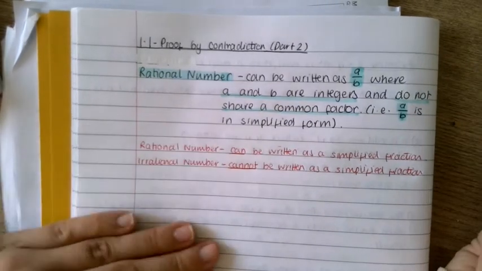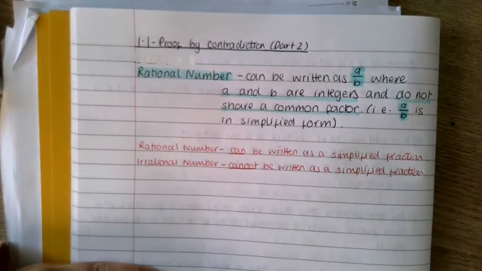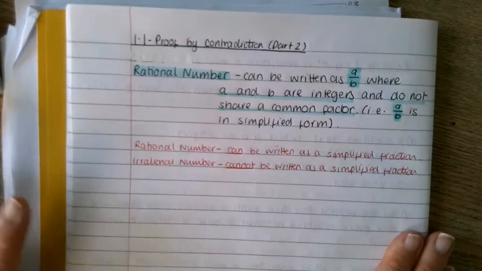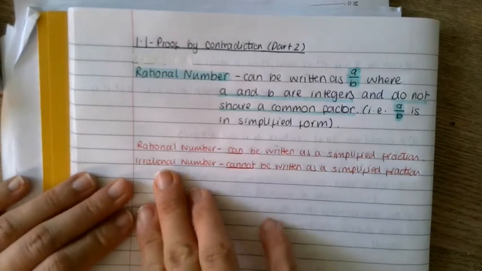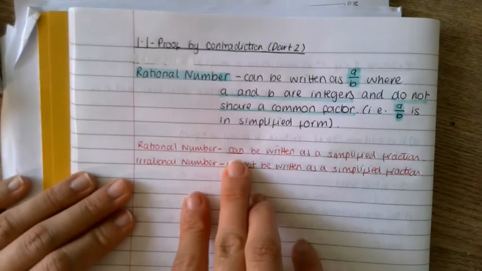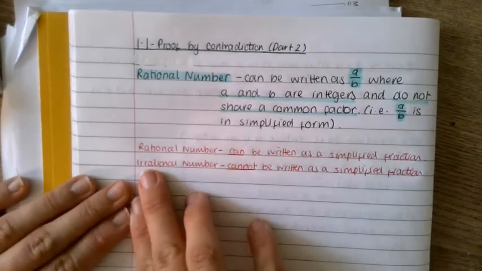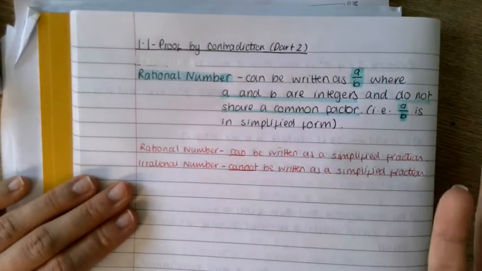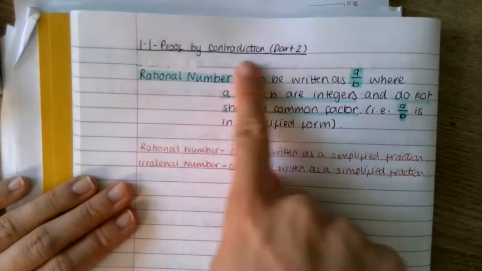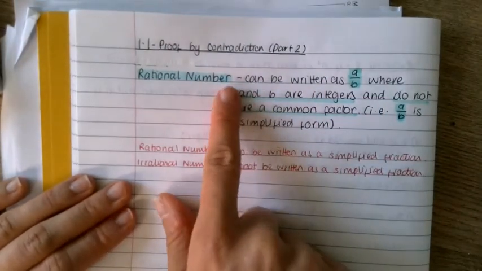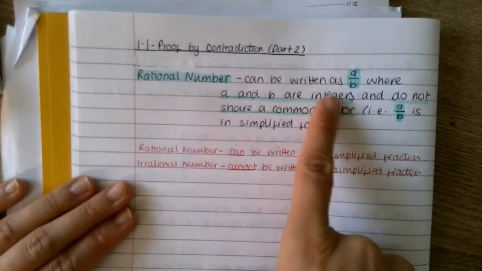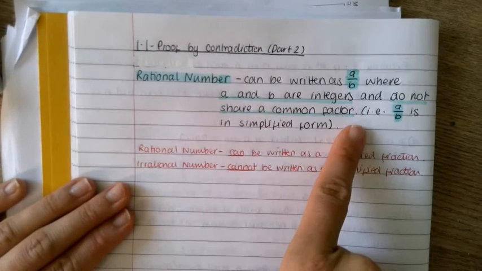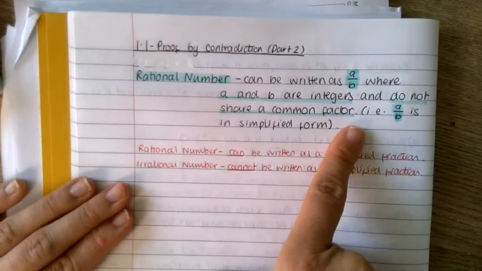So essentially, to write this in quick form and slightly easier to remember, a rational number can be written as a simplified fraction and an irrational number cannot be written as a simplified fraction. That's essentially what they are. But this is the official definition. So a rational number can be written as a over b, where a and b are integers and do not share a common factor. In essence, a over b is in simplified form.